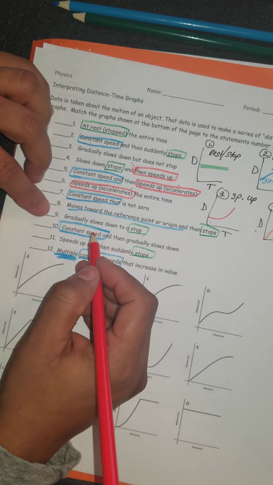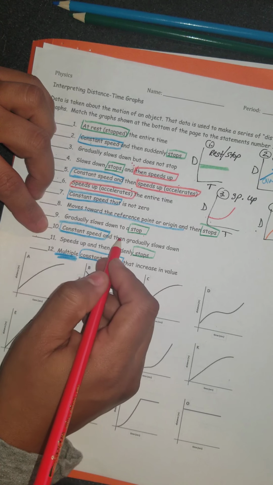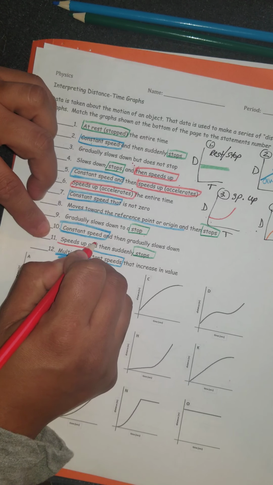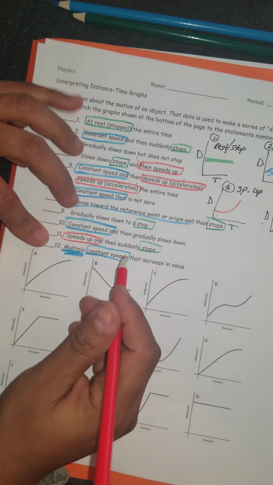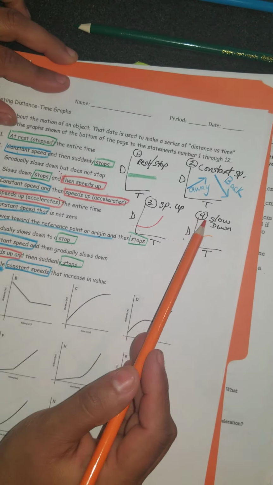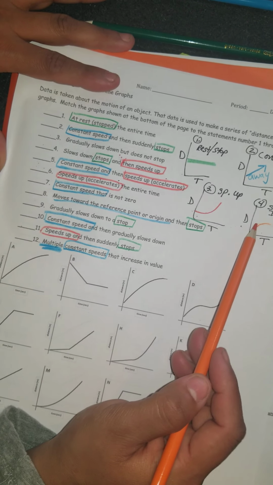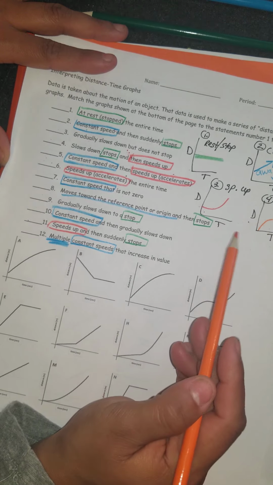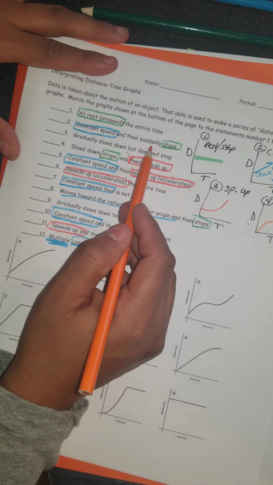Let's keep going. Number 9, no. 10, no. 11, speeds up, yes. And no on 12. Let's go look at our fourth one. Our fourth graph is a slow down. Okay? So anything that says slow down, decelerate. Number 1, no. Number 2, no.